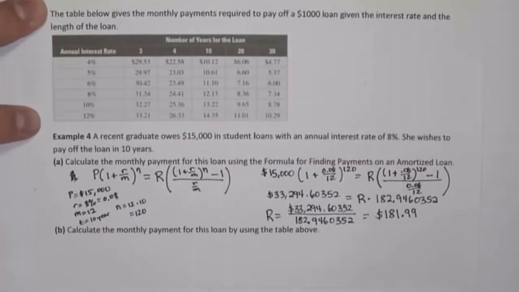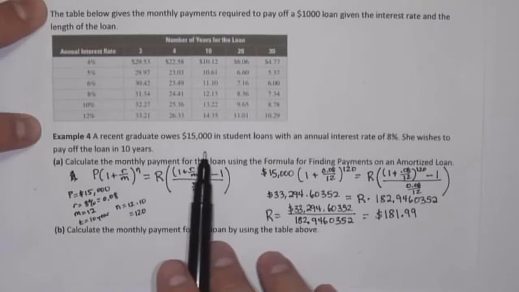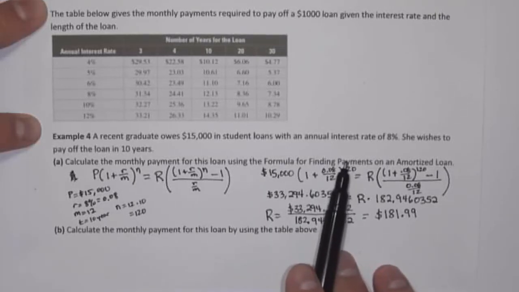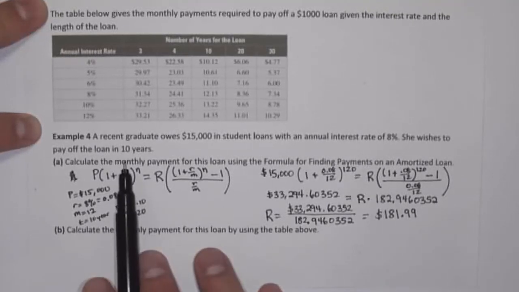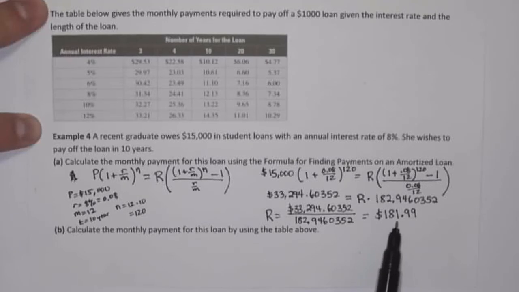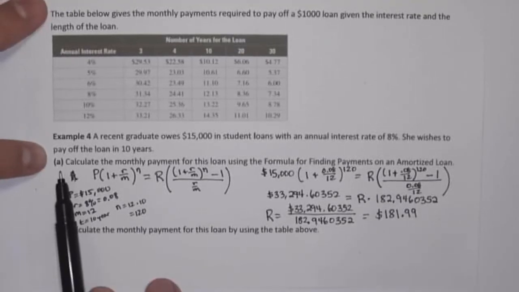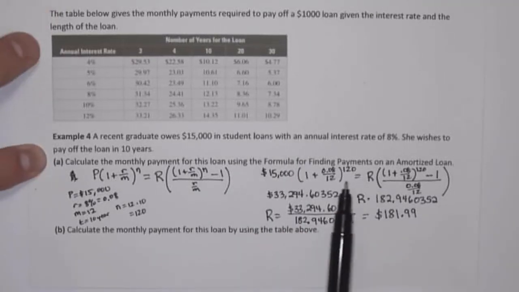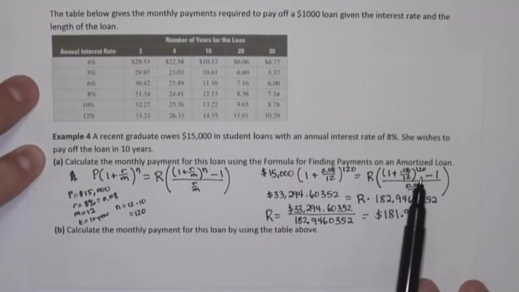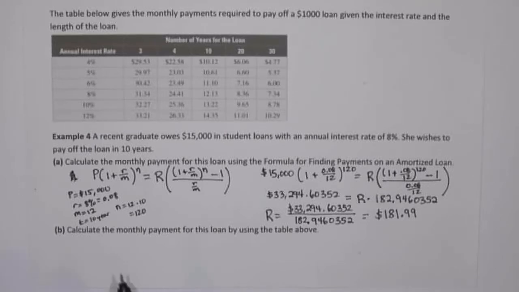So this student's payment is going to be $181.99 per month for the next 10 years. So that is the amount of the payment, and as we were instructed in Part A, we calculated that using our formula for finding payments on an amortized loan.